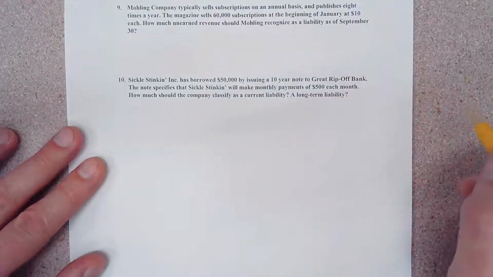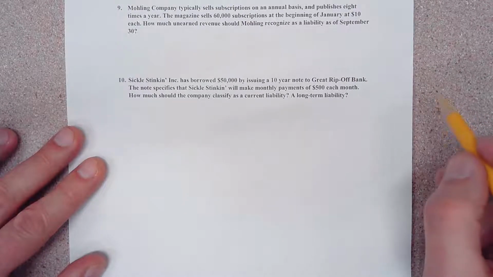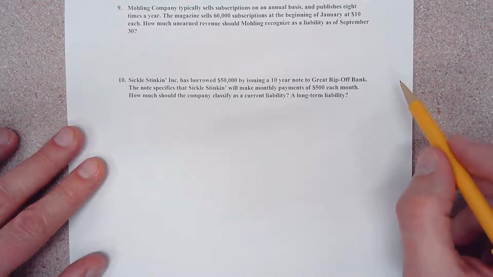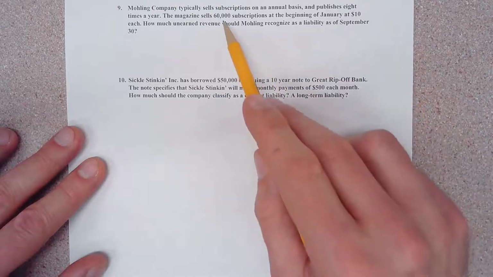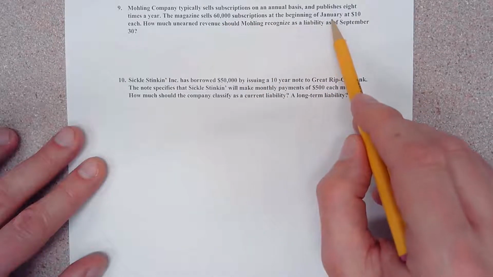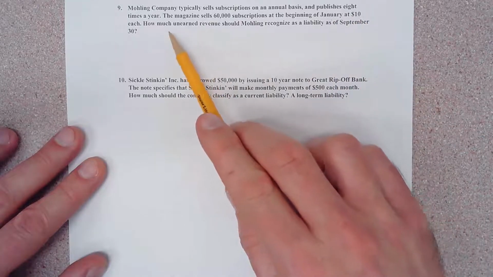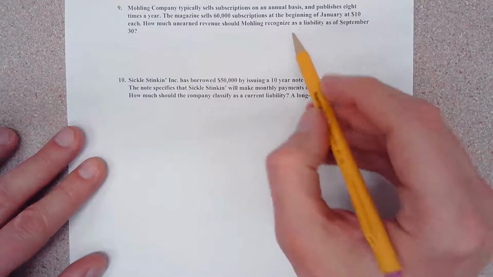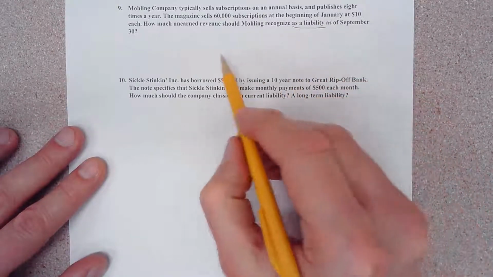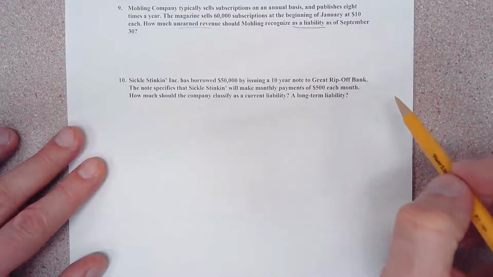Let's look at number 9. It says, Molding Company typically sells subscriptions on an annual basis and publishes 8 times a year. This is a magazine company, and they sell 60,000 subscriptions at the beginning of January for $10 each. How much unearned revenue should Molding recognize as a liability as of September the 30th?